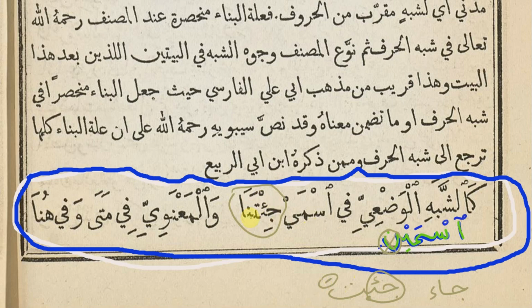Now the second noun is this na here, us. So na, in this case, is an object because it came after a subject pronoun. So this na can be a subject pronoun or an object pronoun.